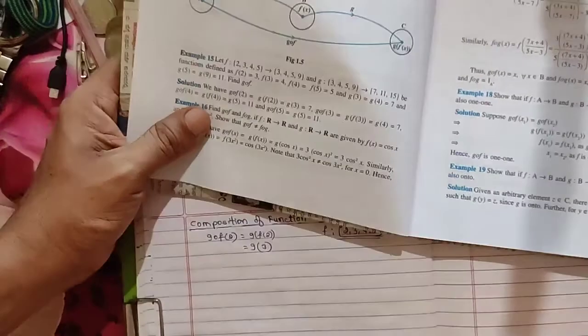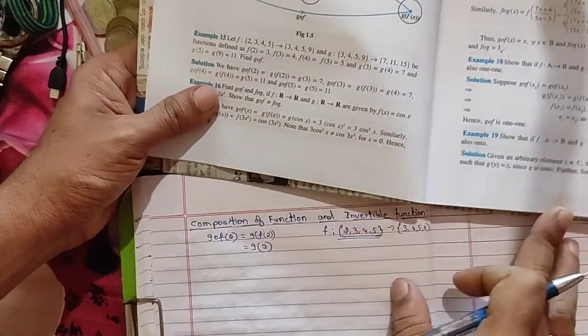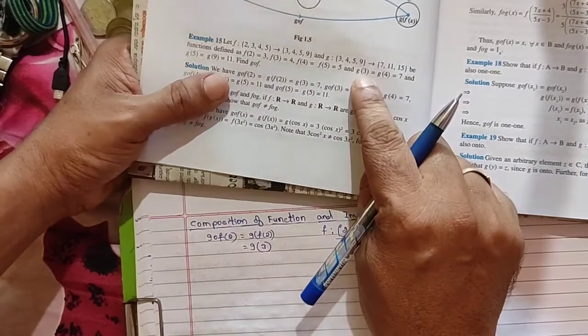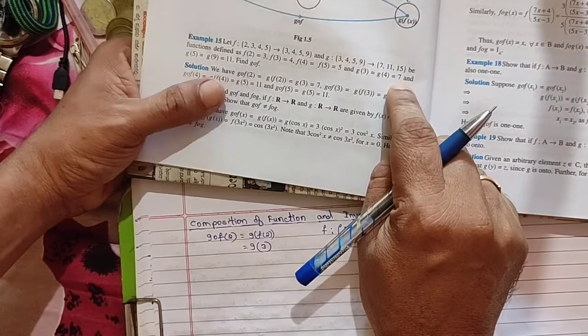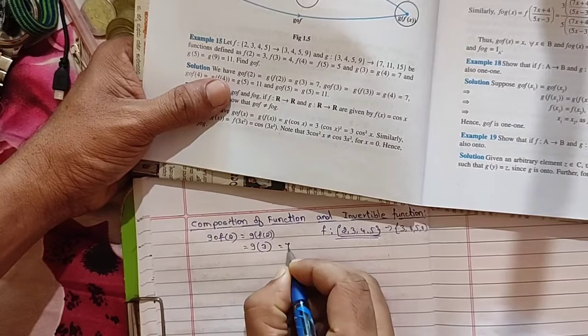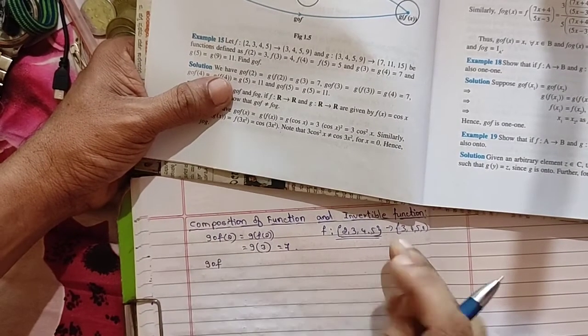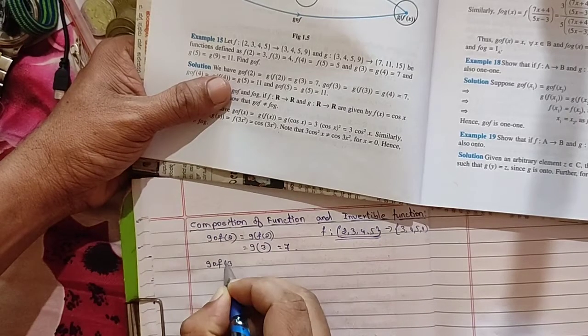So now it becomes what? Here G of 3 is over. We got G of 3. So what about the value of G of 3? G of 3 is what? 7 is given. So now G of 3 equals 7. Okay. So now similarly we have to find the G of F of 2 next. It is what?